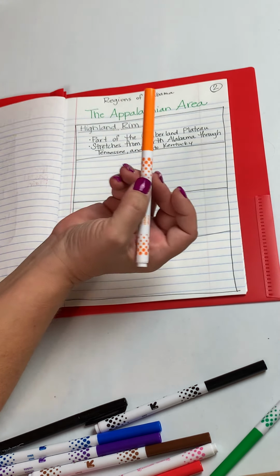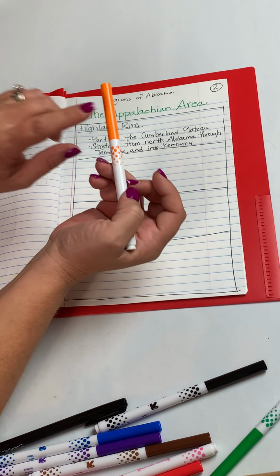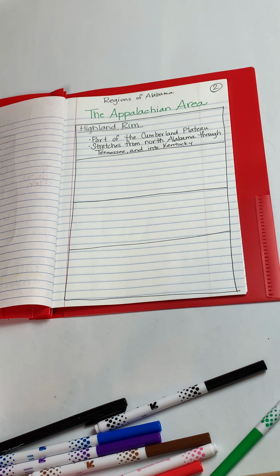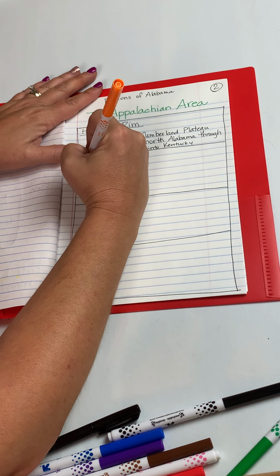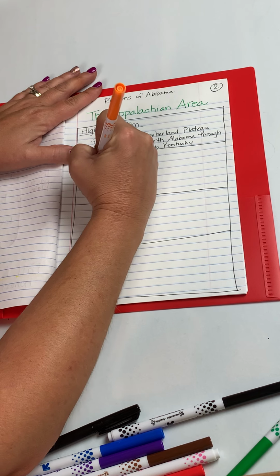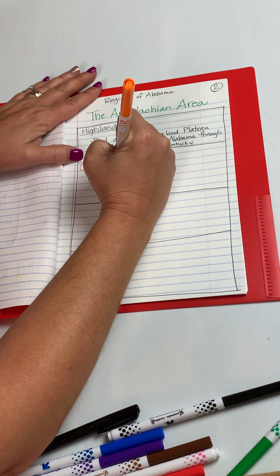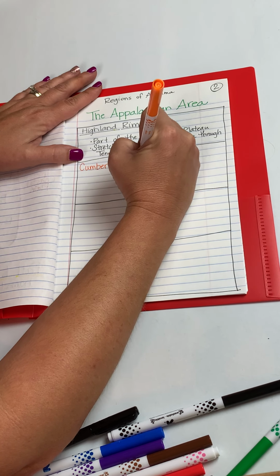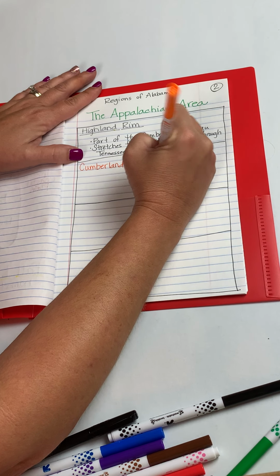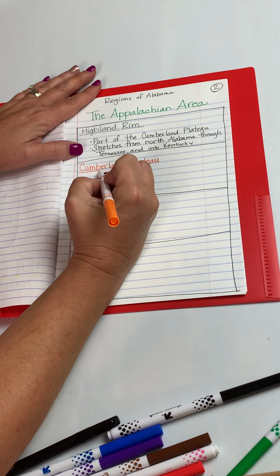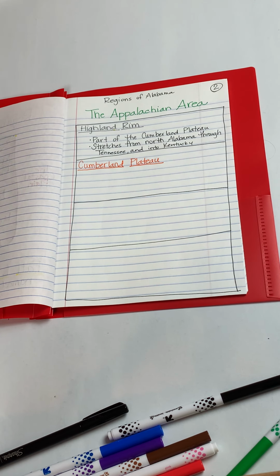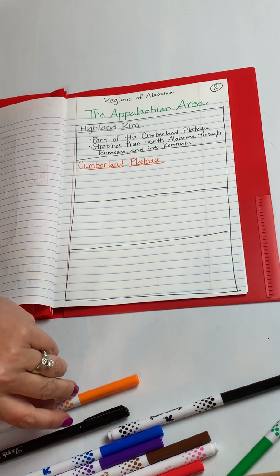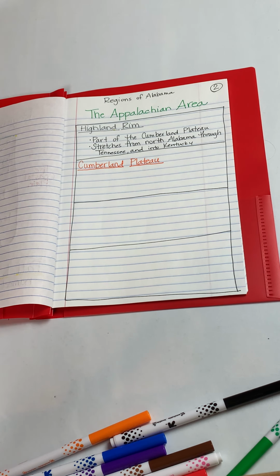Okay. All right, the next part that we are going to write is going to be in orange. And if you remember from our map, we wrote the Cumberland Plateau in orange. So Cumberland Plateau. It's easier for me to spell it that time because I remembered it was plate. All right, so the Cumberland Plateau.